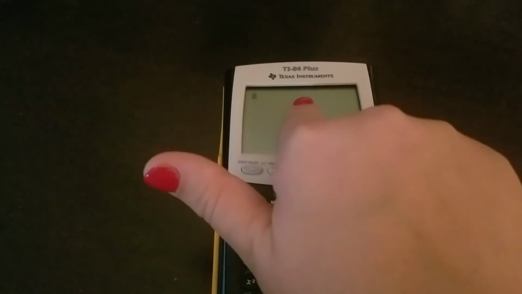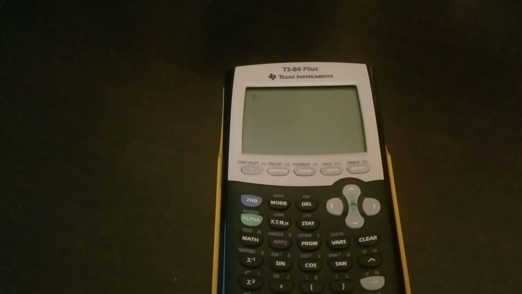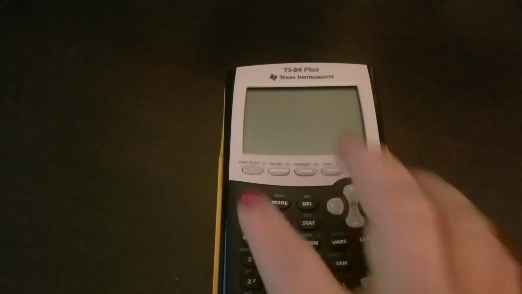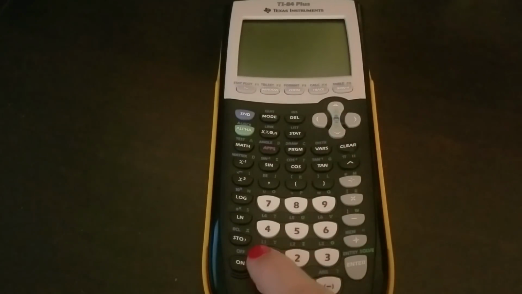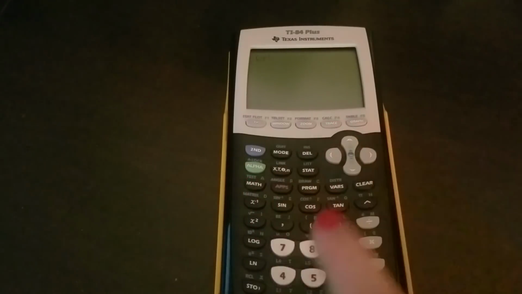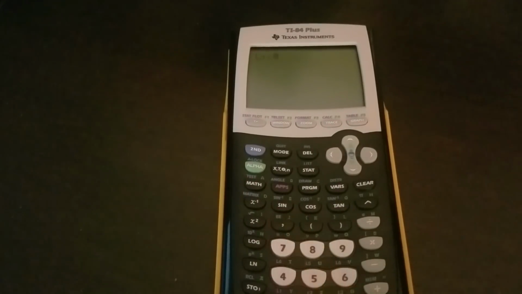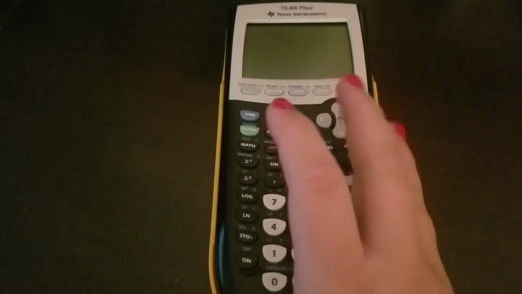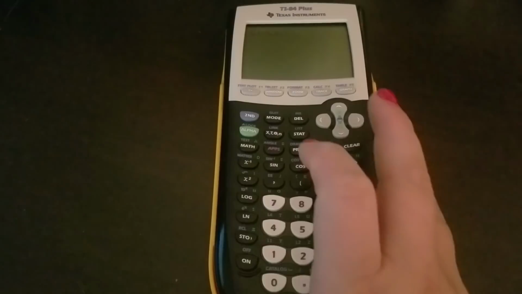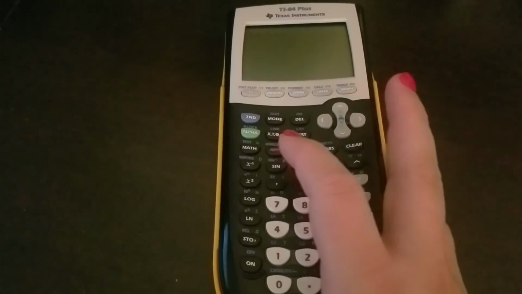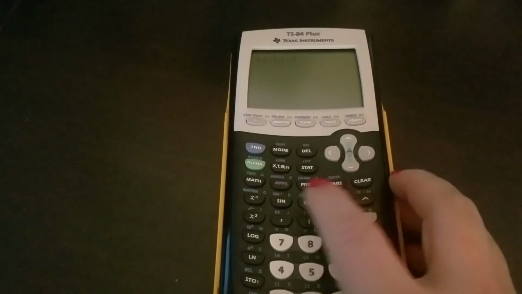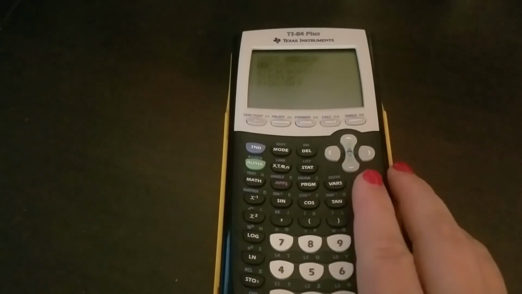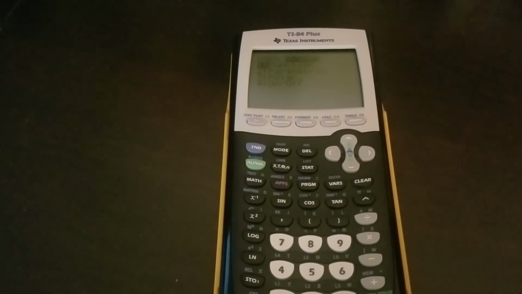So it should say it right here. Mine doesn't, but after, what you're going to do is type in your X list, your Y list, and where you want to store it. So you'll press second, L1, then you're going to do the comma, which is right here above the 7, so comma, then you'll do second, L2, okay, then another comma, then you're going to do the Y-VARS to store it in Y1. So you'll do VARS, go over to Y-VARS, enter on Function, hit enter on Y1.